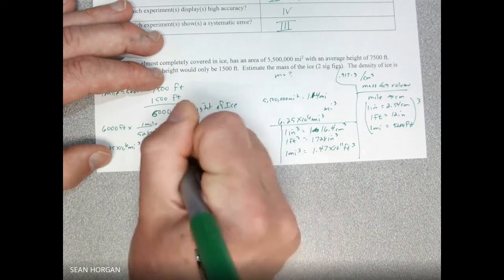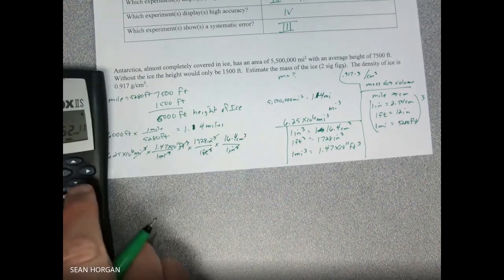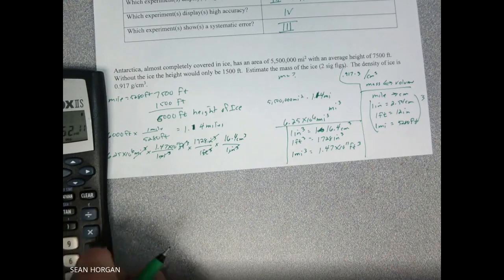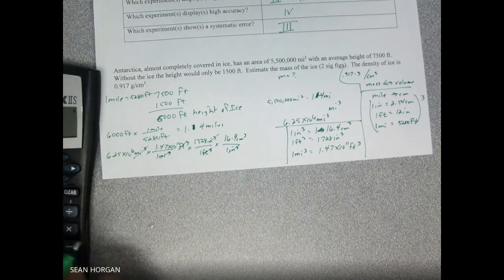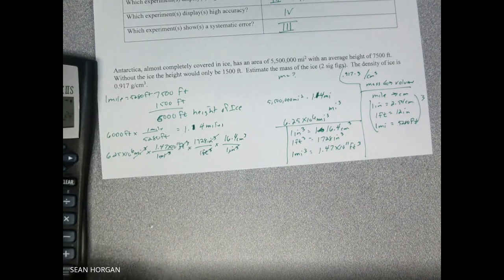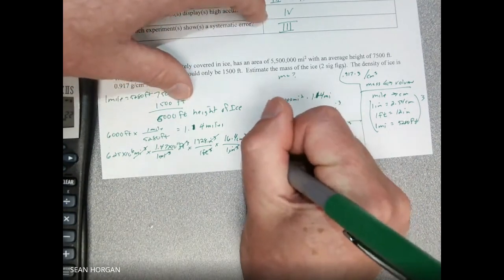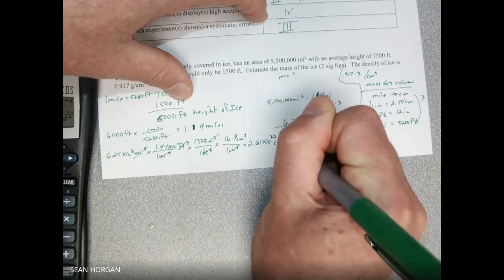Cancel, cancel, cancel. All right, let's do the math, right? So we already have that. So times 6.25 E 6 times 1,728 times 16.4. So we end up with 2.61 times 10 to the 22nd centimeters cubed.